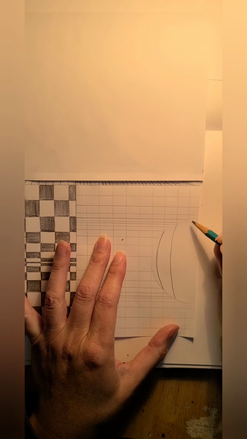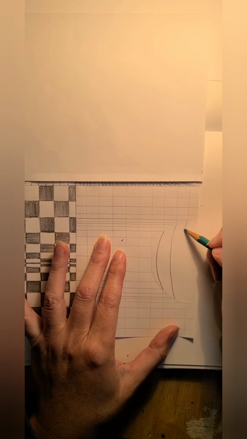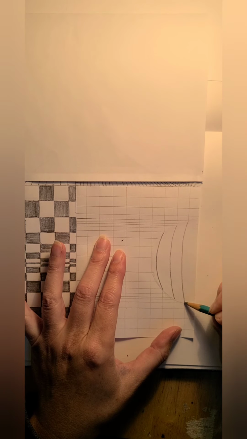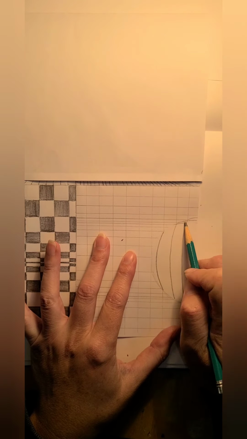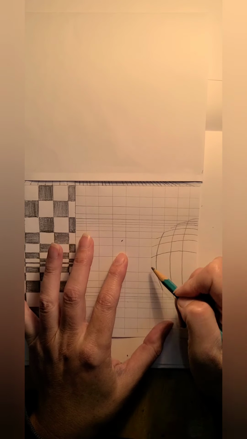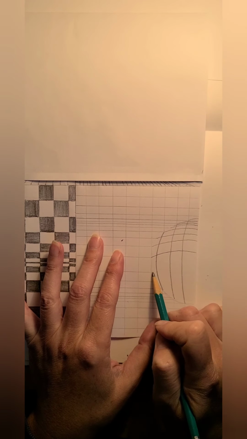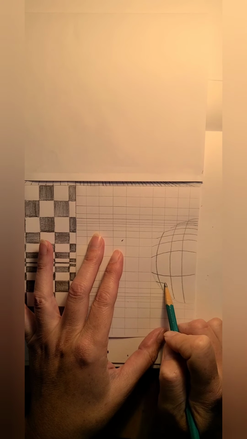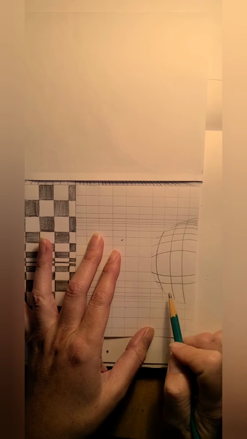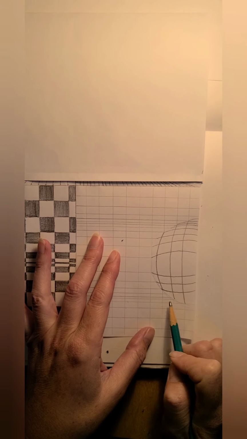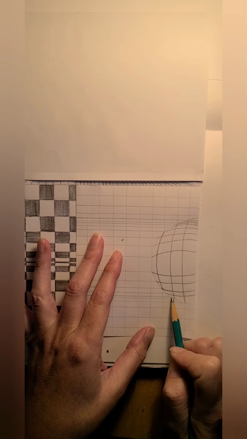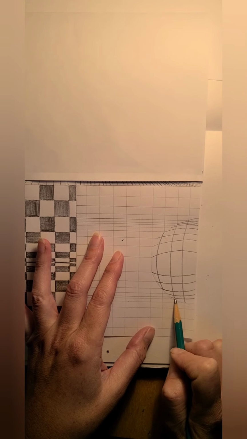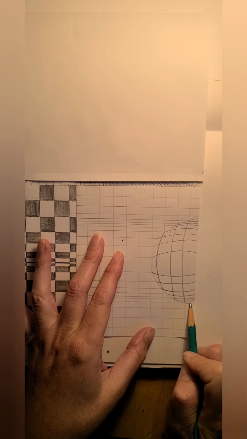So curve through, and you can make it bulge a lot or just a little. And then once you cross that center line, you curve the other direction, and that's where the magic happens. There we go. Pretty simple, right?